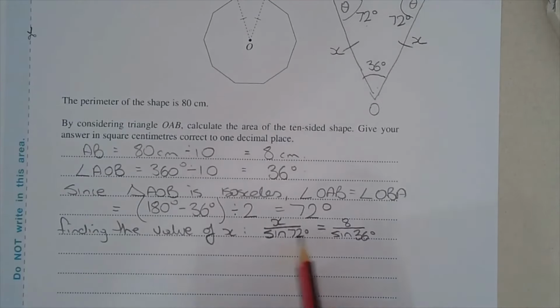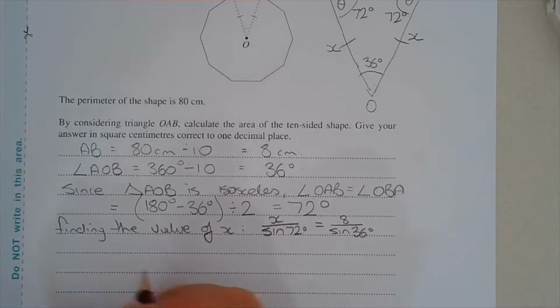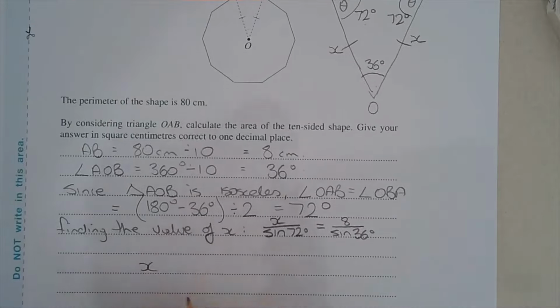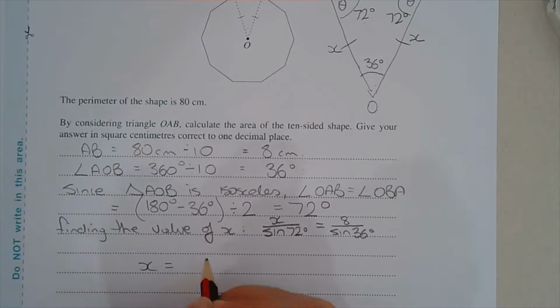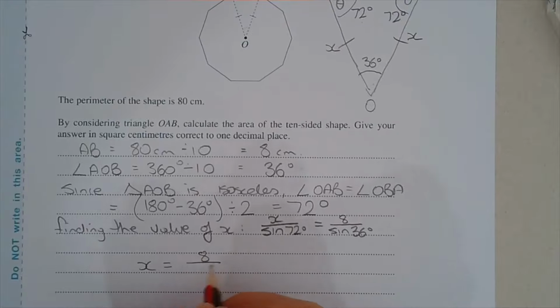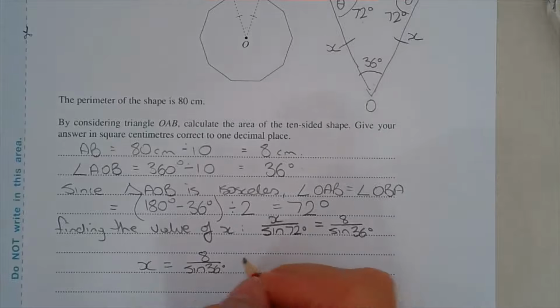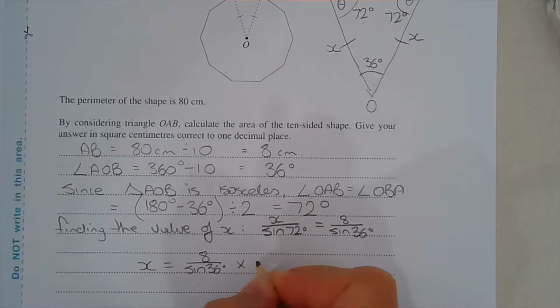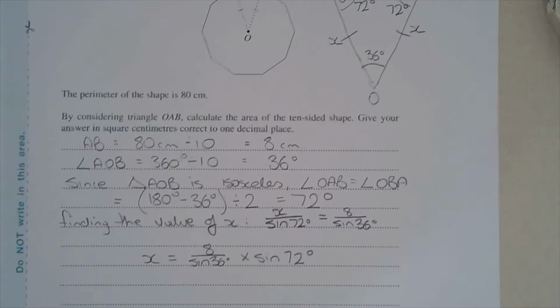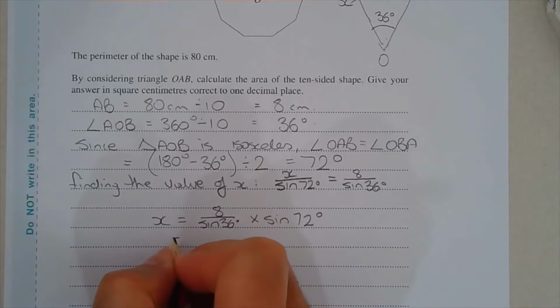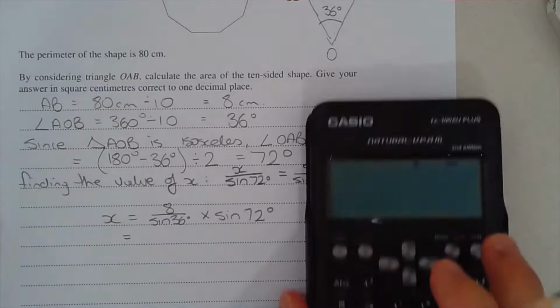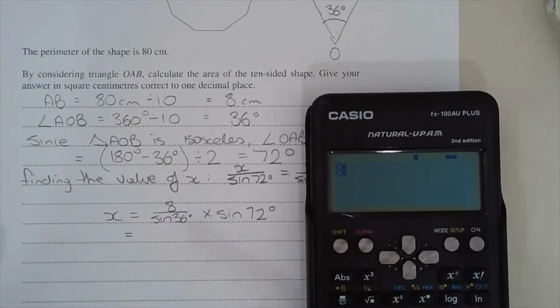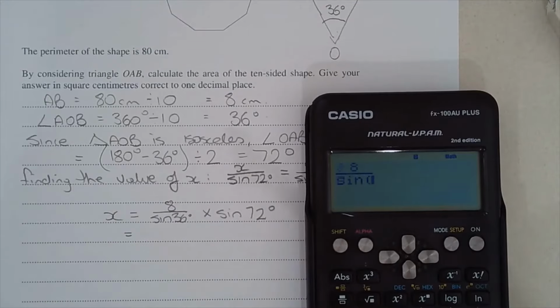All right, multiply both sides by sine of 72. X is equal to 8 over sine 36 degrees, multiplied by sine of 72. I'm just going to write the full decimal answer. It's not a good idea to round at this point; we'll round the answer at the end.